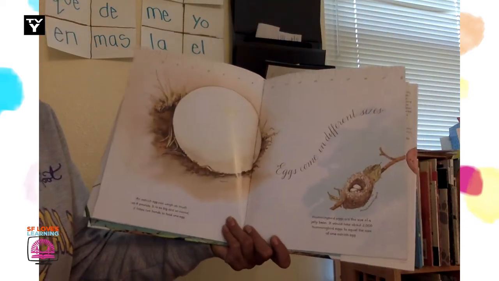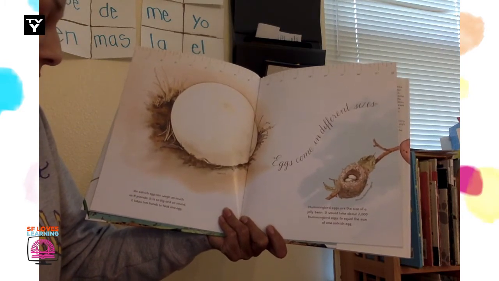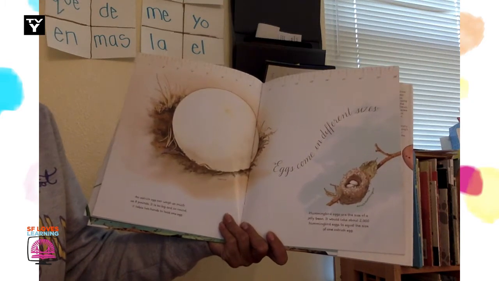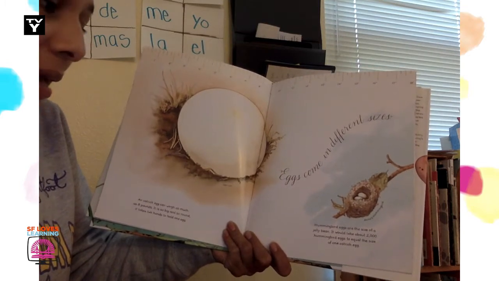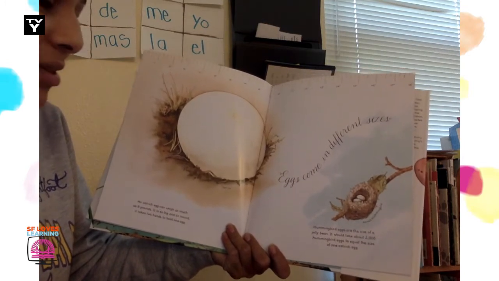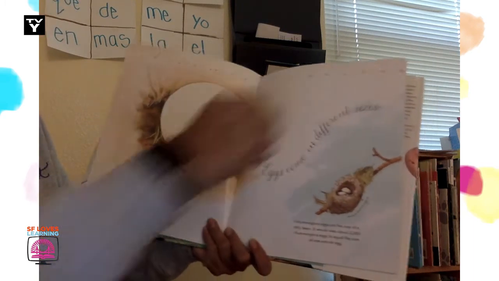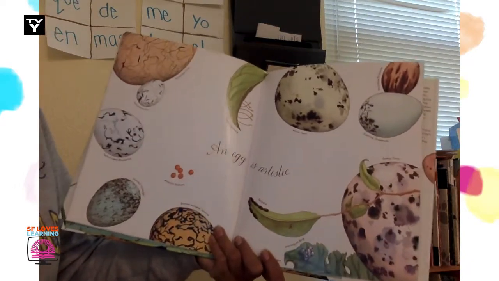Eggs come in different sizes. An ostrich egg can weigh as much as 8 pounds. It is so big and so round, it takes 2 hands to hold one egg. Hummingbird eggs are the size of a jelly bean. It would take about 2,000 hummingbird eggs to equal the size of one ostrich egg. An egg is artistic.